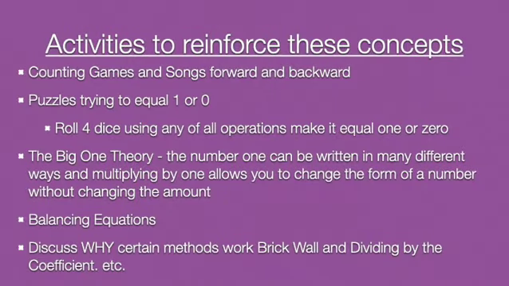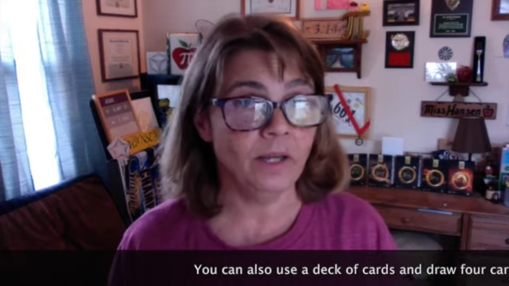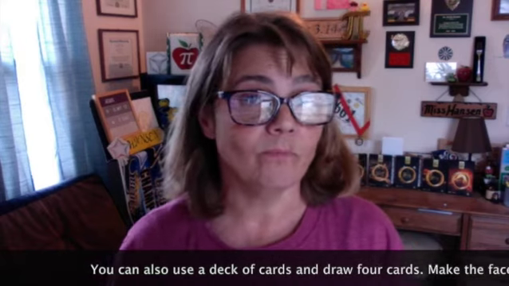There are puzzles you can do for creating 0 or 1. So one of them is you just take 4 dice, and they can be just regular 6-sided dice. You can use 10-sided dice. If you want to get really challenging, you can use the 20-sided dice. Roll 4 dice, and using any and all operations, see if you can make the numbers you get equal 1 or equal 0.